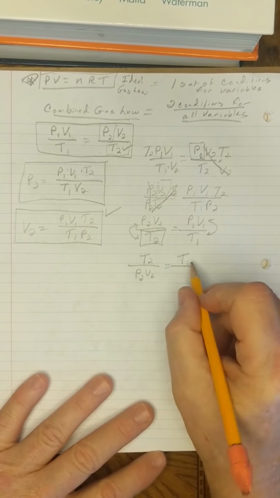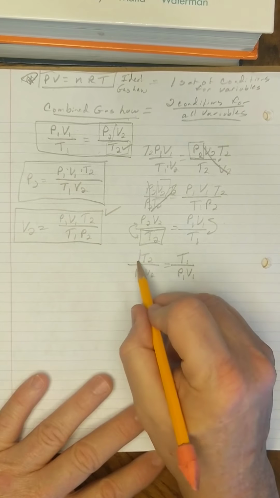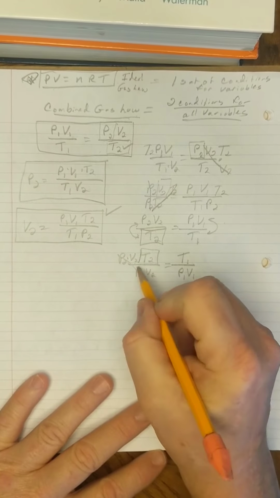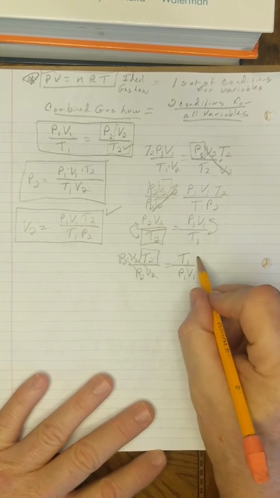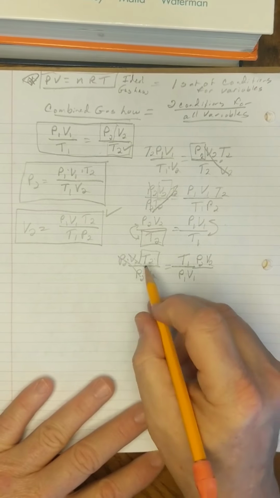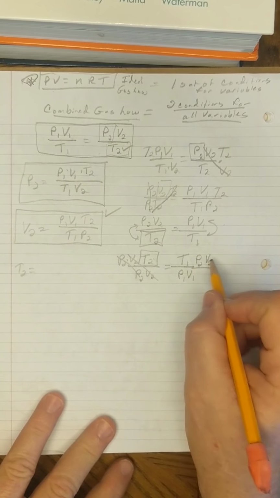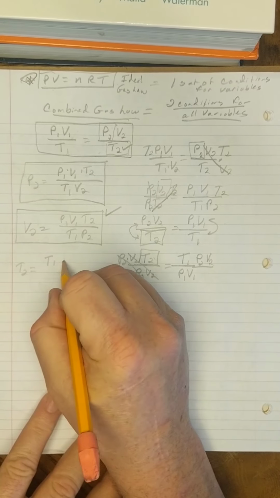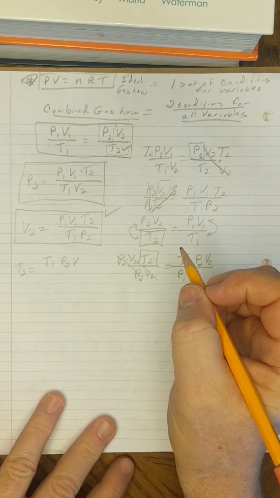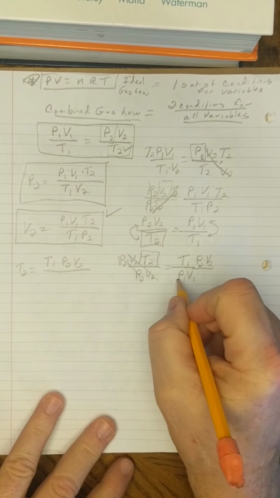T1 on the inverted side, P1V1 on the bottom, and now you have it on the top, and then P2 times V2 will get T2 isolated, so you end up with P2V2 on the top. So what does T2 equal? T1P2V2 over P1V1.